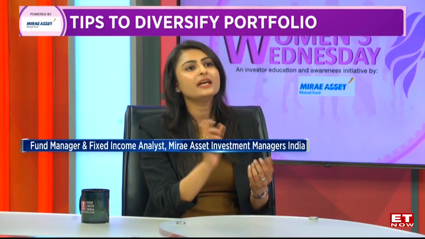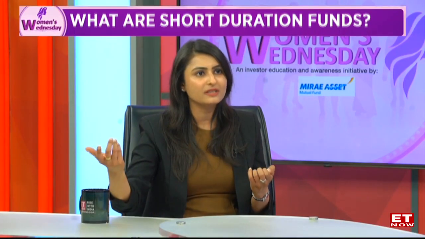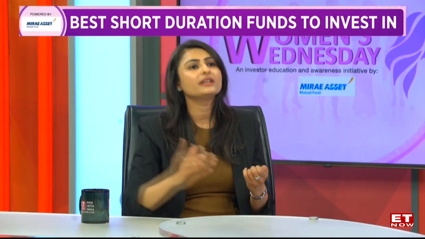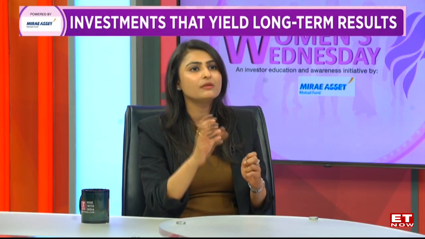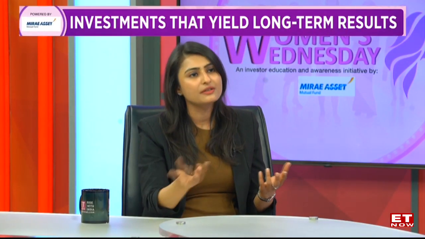And the beauty of the short duration is that because it is shorter, the impact of the interest rate is not very high. That happens on the longer end of the products, which are like 7 years or 10 years, where the impact is much higher. But because this is a short duration category, the impact will be lower. So your corpus will not get affected, but there will be M2M loss or gain which would be fluctuating. So if you were getting a return of, let's say, 10%, you will get a 7%, which is what your interest rate is.